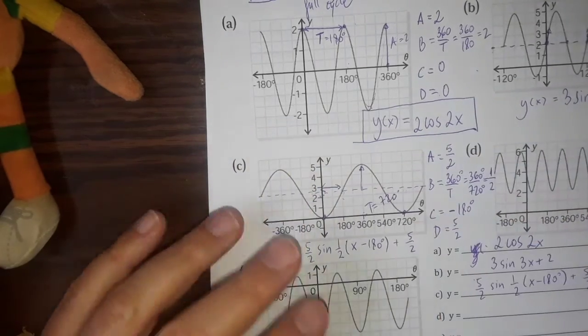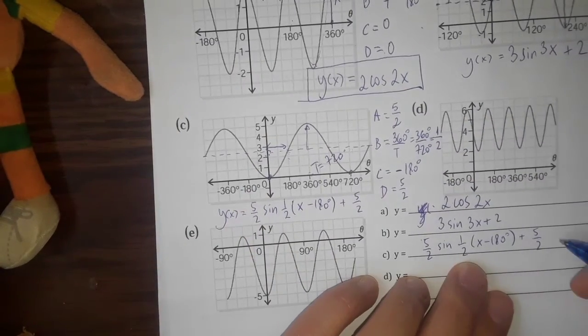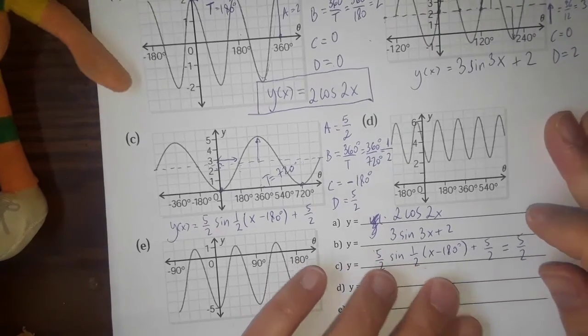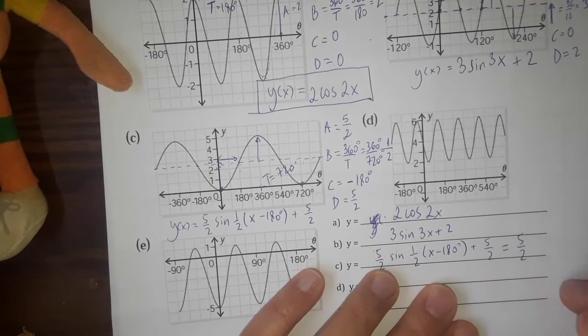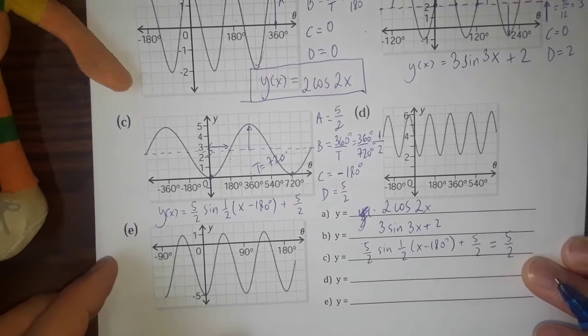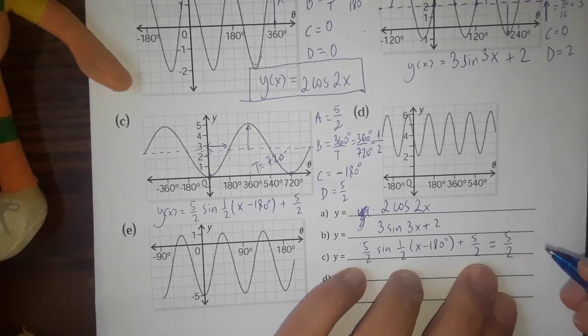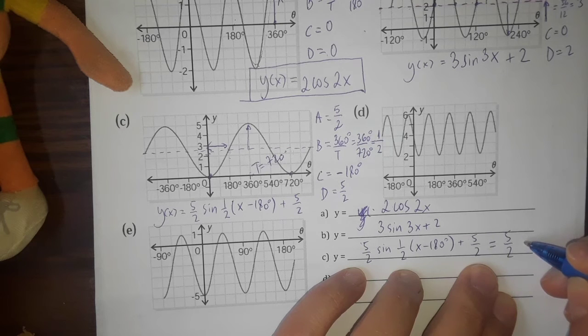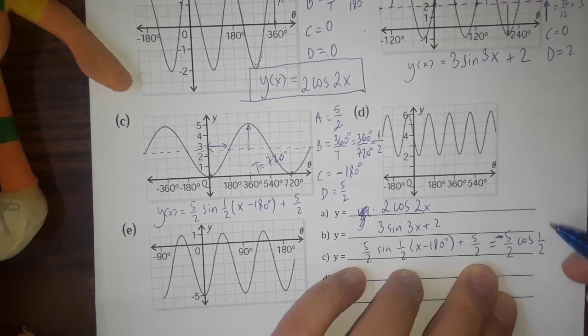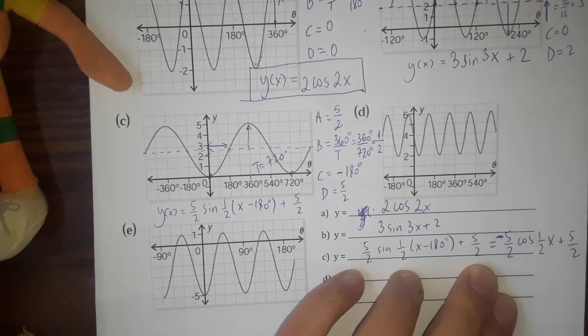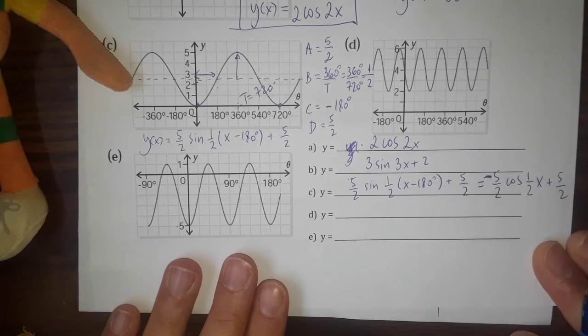If we flip it that way, it will be a negative cosine. So we can also express this as 5/2 cosine. Do you guys see in here? So then this will be negative cosine of 1/2 x plus 5/2. This will be the same thing. So you can also write it this way.